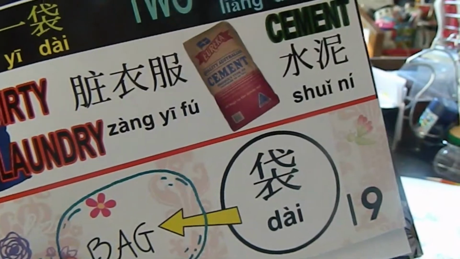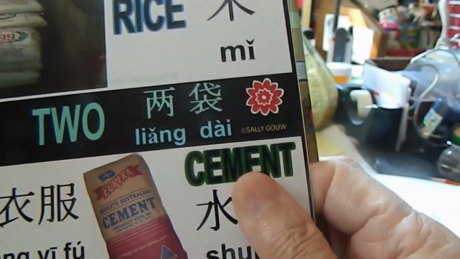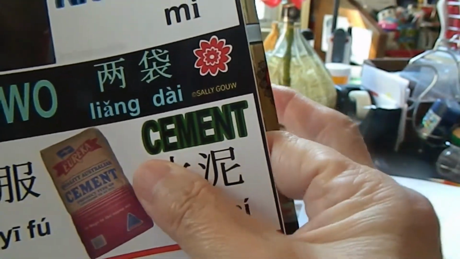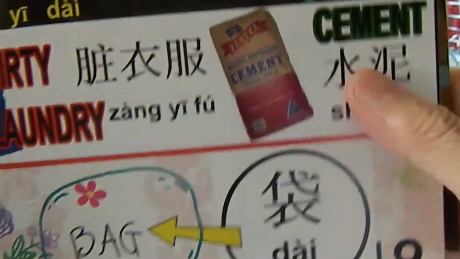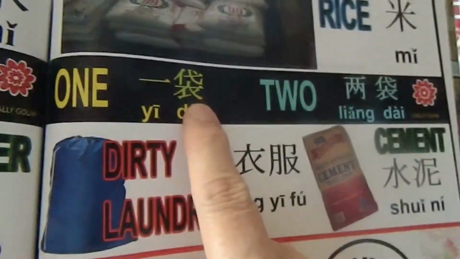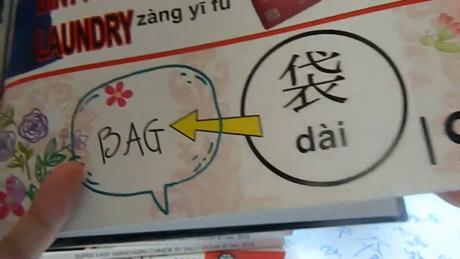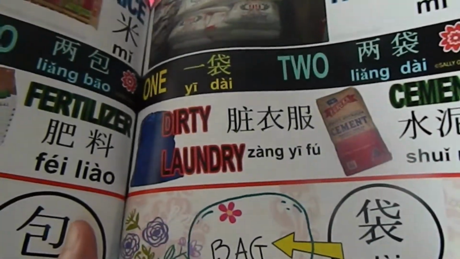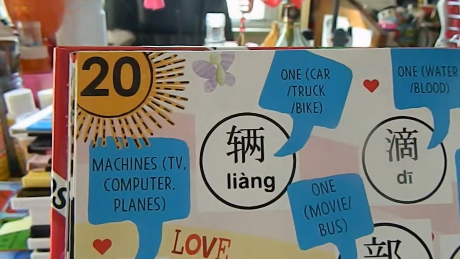Or the cement we call 水泥. 水, remember 水 means what? Water. 泥 means mud, something like that. Because the cement, when you mix with water, is just like mud. So 水泥 is cement. 一袋水泥 or 两袋水泥, or 一包水泥, you can do that too. Basically 包 and 袋 are pretty close together, so you can use either one. 脏衣服, 水泥. Now the next one, ta-da, we all finished. People, you see how easy?